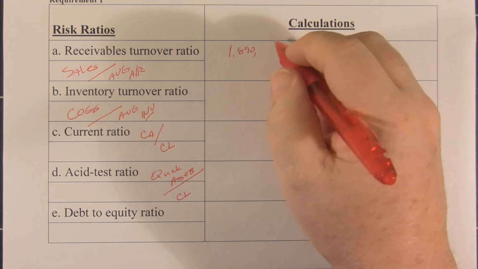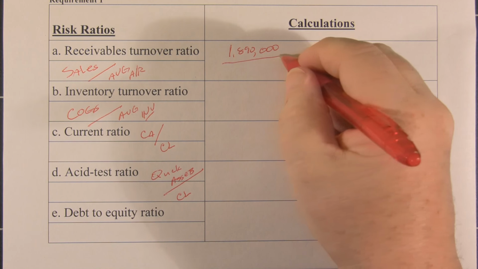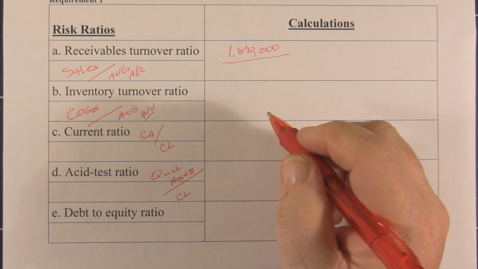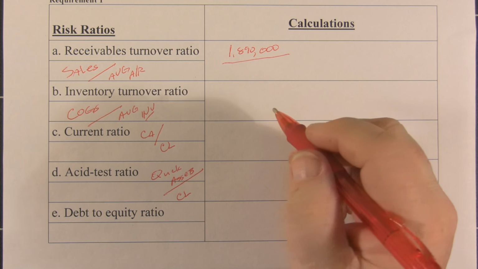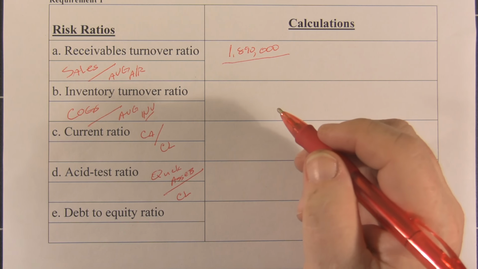The sales are $1,890,000. And the beginning accounts receivable is 98,000. The ending accounts receivable is 102,000.